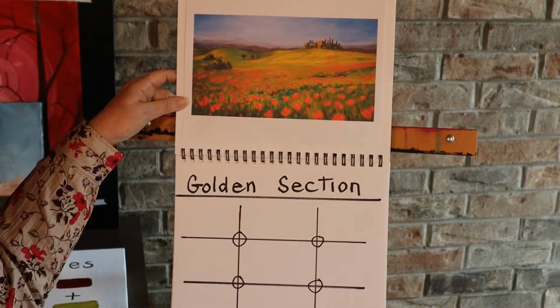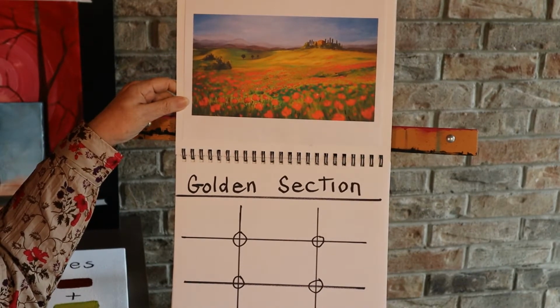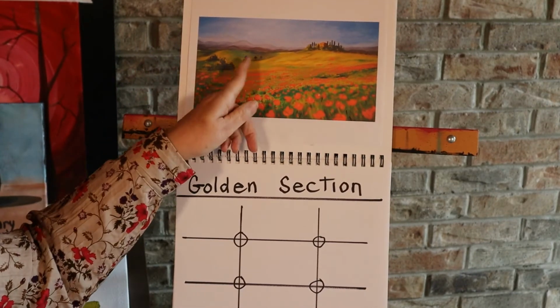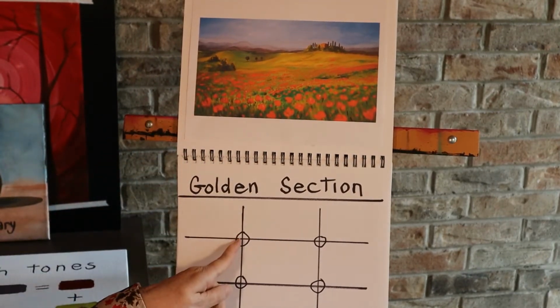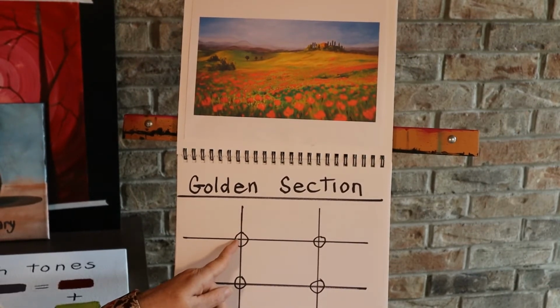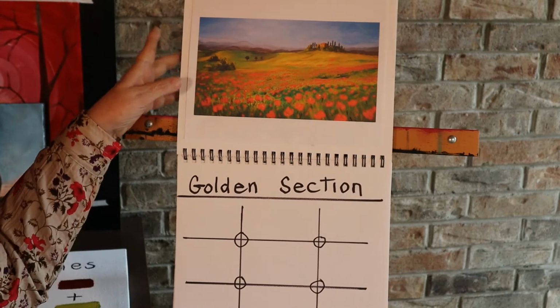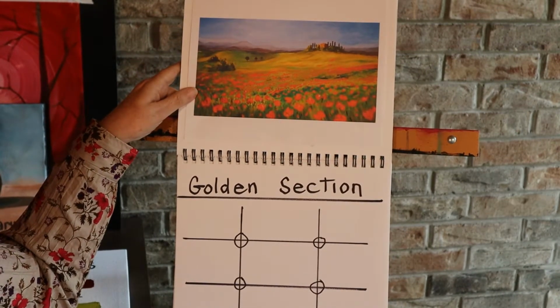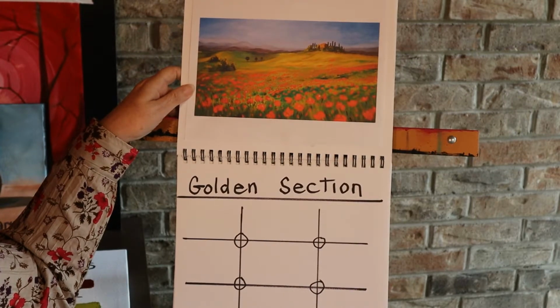And so that is the golden section. Now they could have chosen to put the castle over here. It would still be a good location. So you do have a selection when you have the golden section. You don't have to put it in one place.